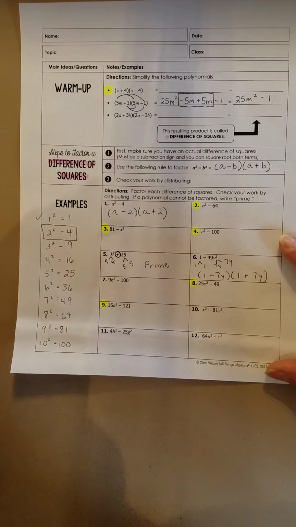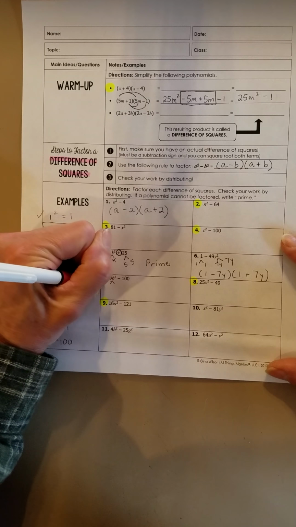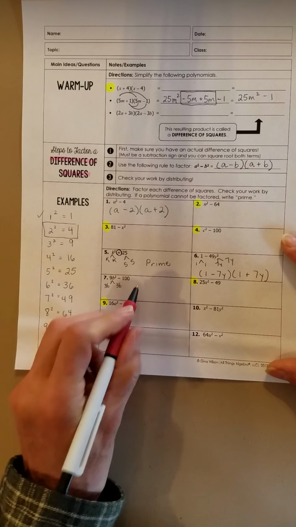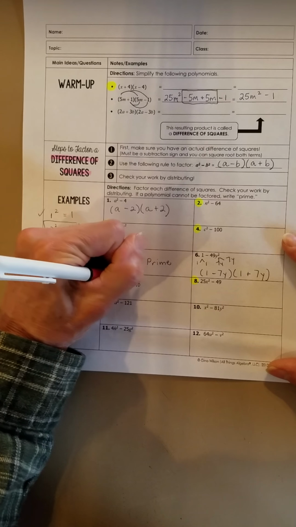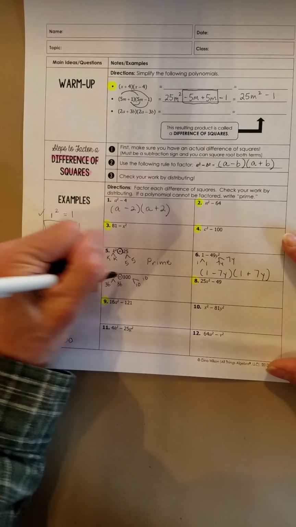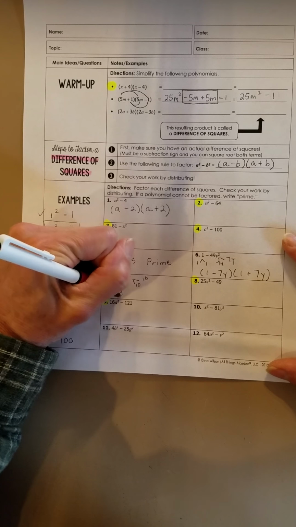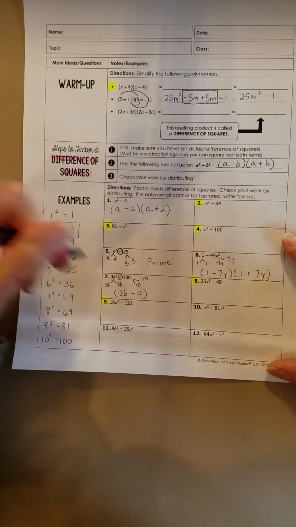Let me do number 7. So 9b squared is a perfect square. 3b times 3b. 100 is a perfect square. That's 10 times 10. Separated by a minus sign. So my pattern that I'm going to apply, 3b minus 10, 3b plus 10.